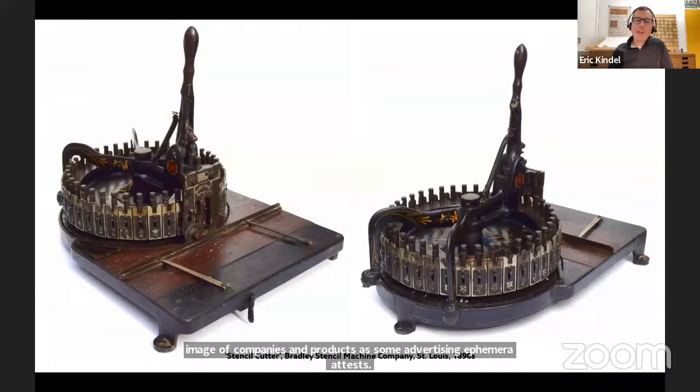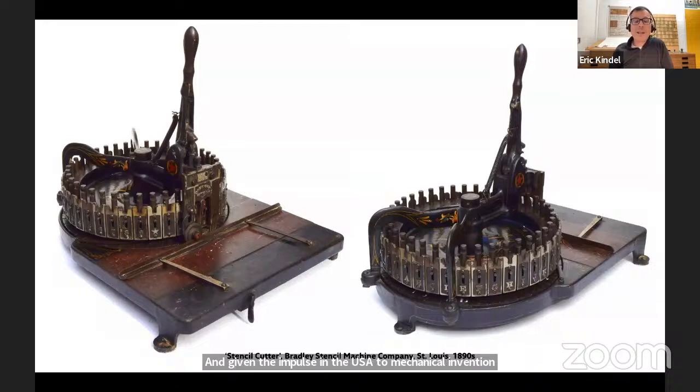And given the impulse in the USA to mechanical invention, and the notion that such devices could improve stencil work, it's maybe not surprising that the mechanical composition and cutting of stencils was achieved there. The stencil machine is another 19th century stencil invention that is still manufactured today in more or less the same form.